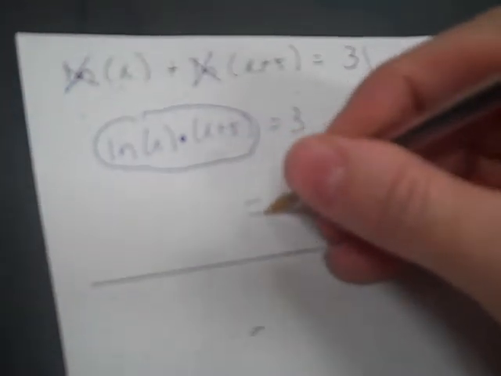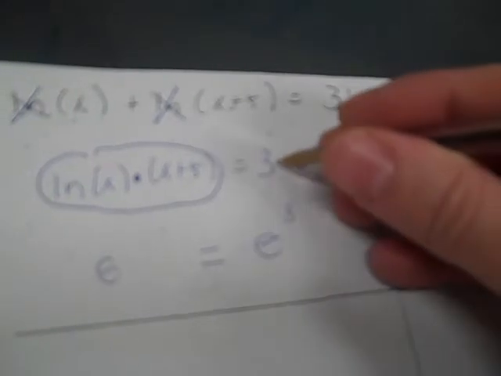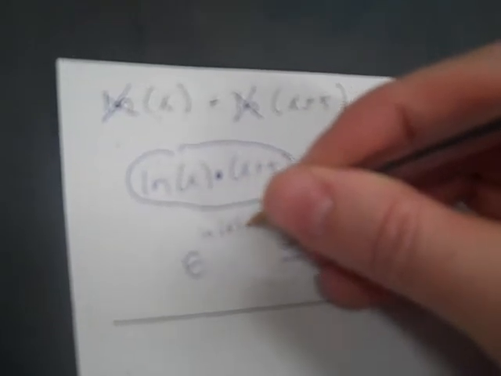Now, if you remember, to get rid of a natural log, you've got to bring the letter e into both sides of the equation, and then these become exponents. So this is to the third power because of this. And you bet I'm going to write that whole thing as an exponent: ln parentheses x times x plus 5.